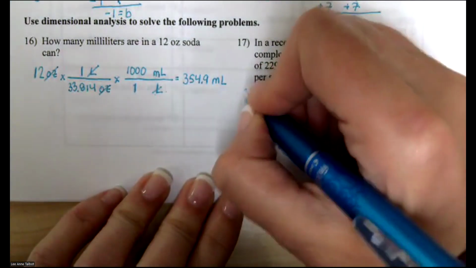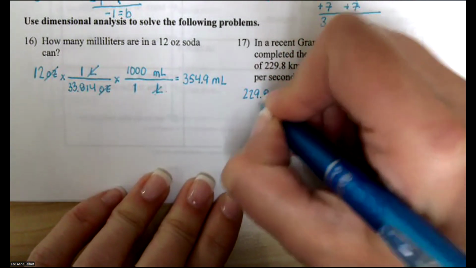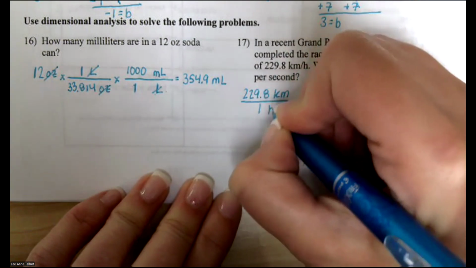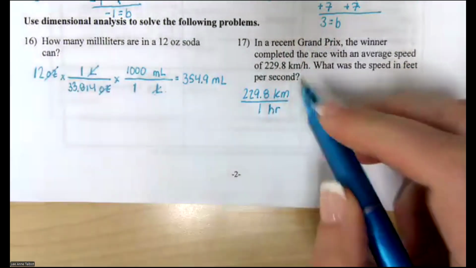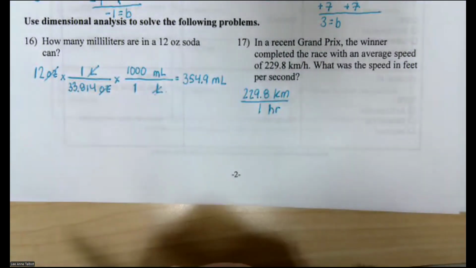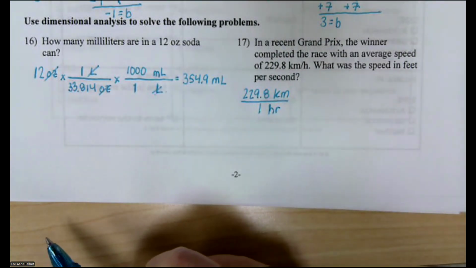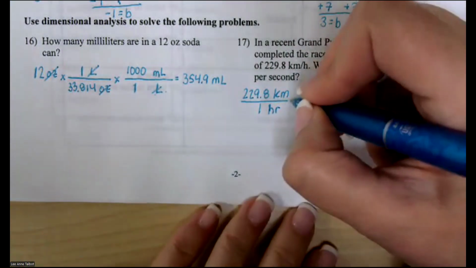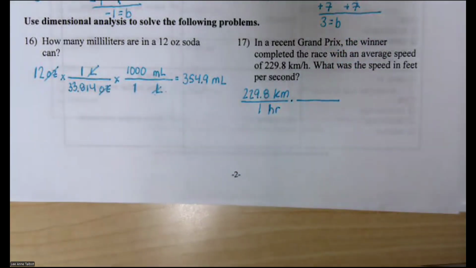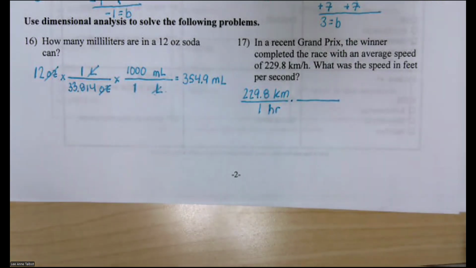Okay, average speed. So 229.8 kilometers per hour. This one's different because it started with a rate, so I have to start with the whole fraction, not just the top. Should we start with the kilometers or should we start with the hours?